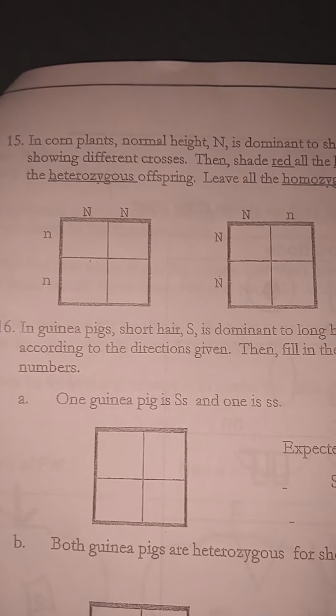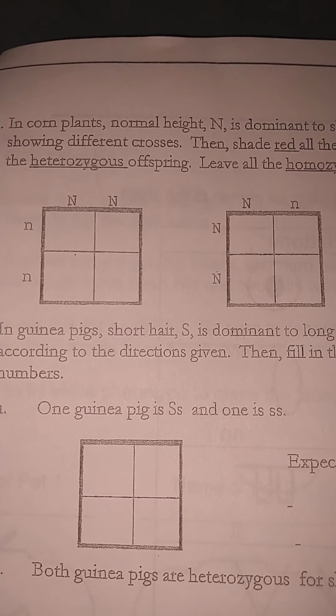Okay, in corn plants, normal height, big N is dominant.